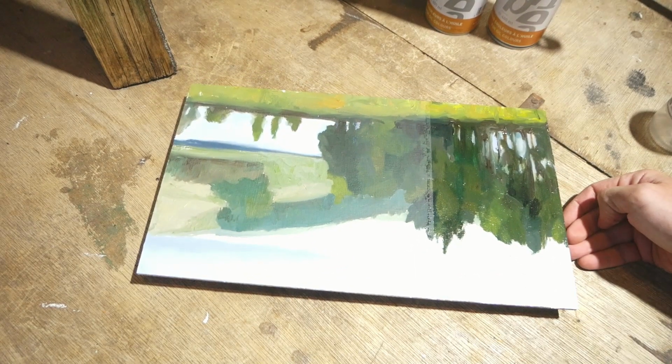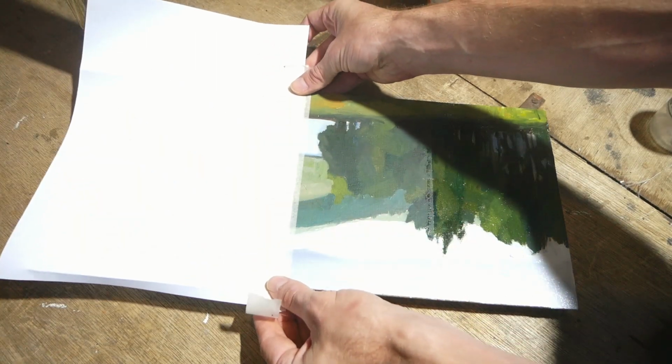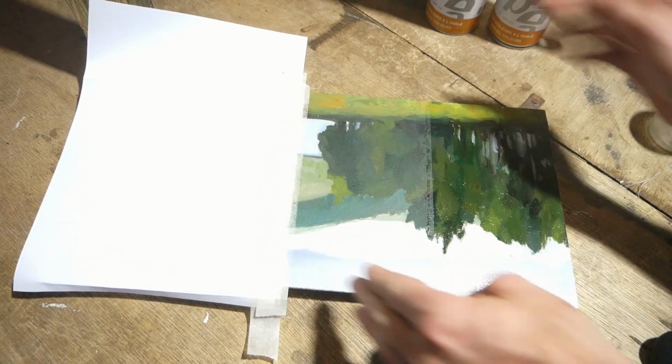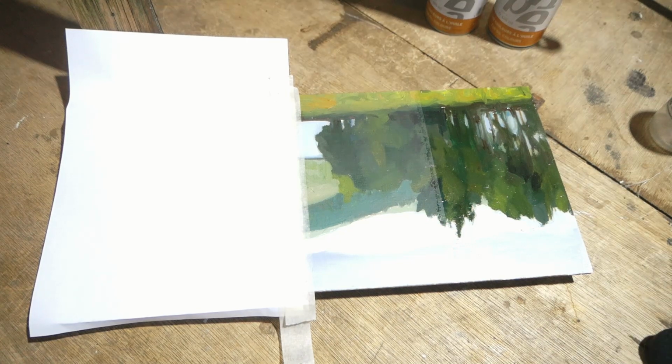Which means we're now going to have a look at how you go about spray varnishing. So I can use the same masking tape. Might remask it so it's slightly at the edge.